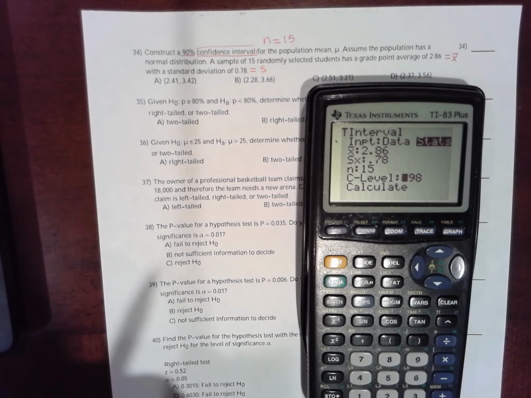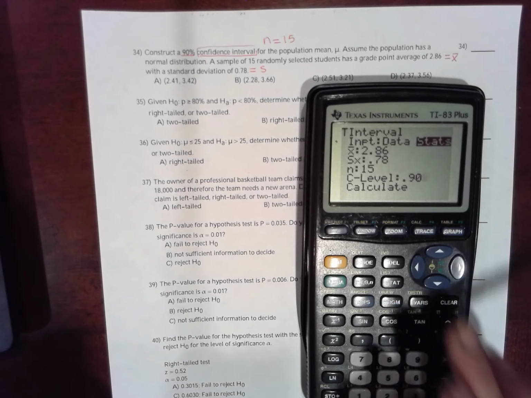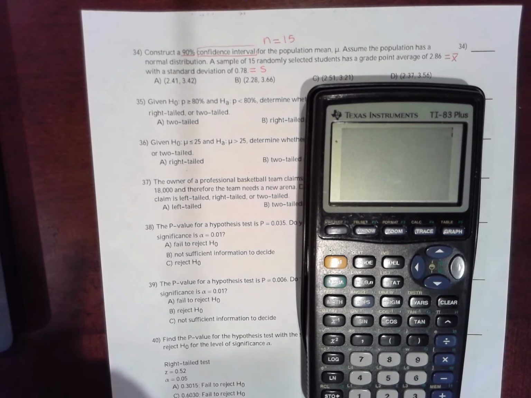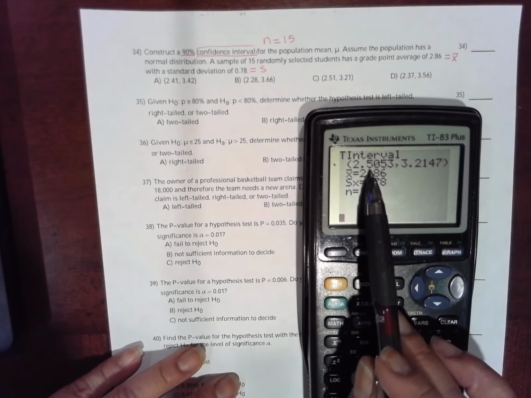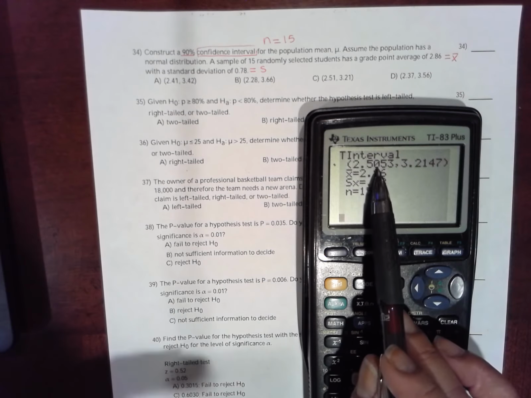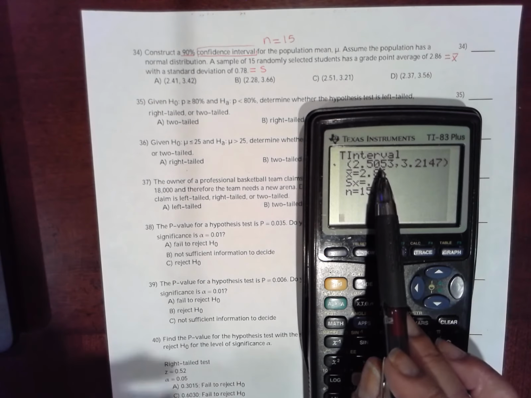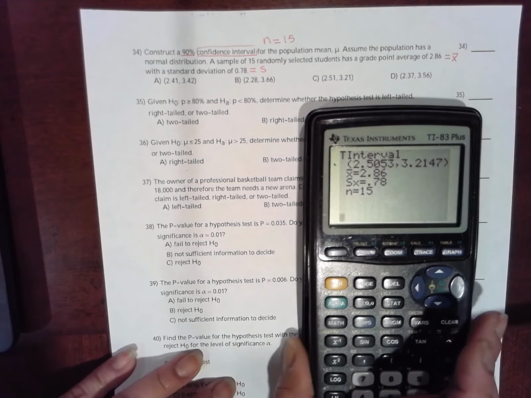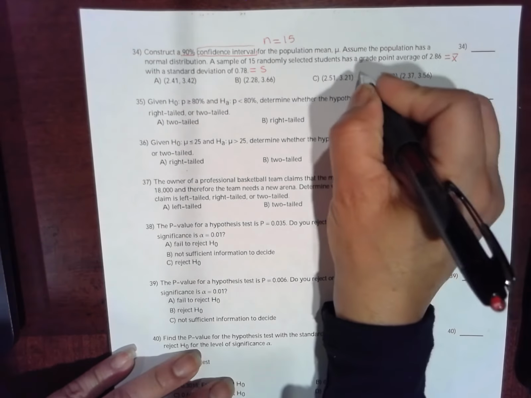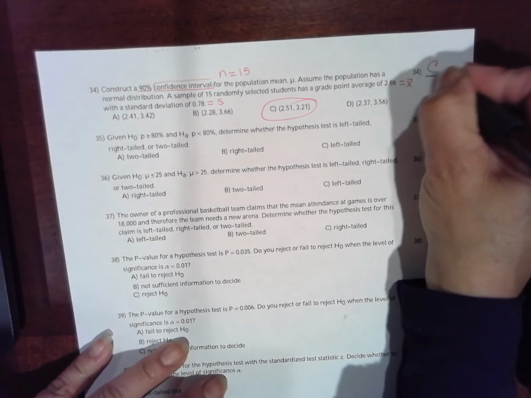The confidence level is 90%, so that translates to 0.90. And then calculate. And if you notice in the choices, everything has 2 decimal places. So your solution is right here, 2.51, because 0 is followed by a 5. So it's 2.51 and 3.21. 2.51, 3.21, so that's the final answer for letter C.